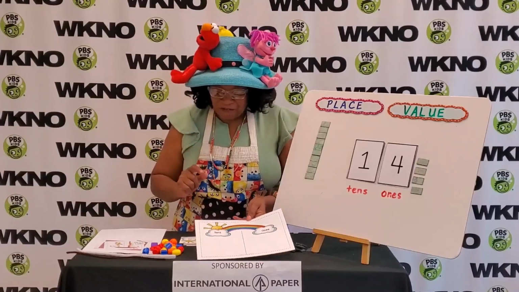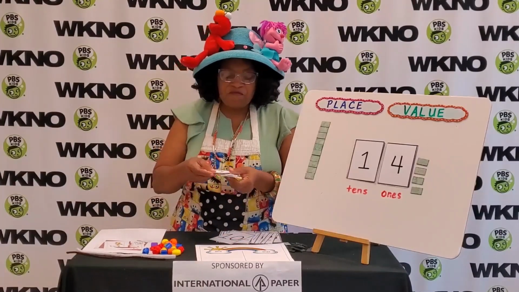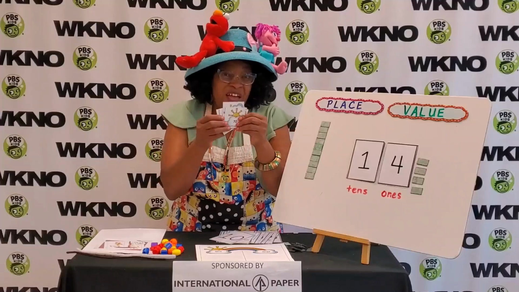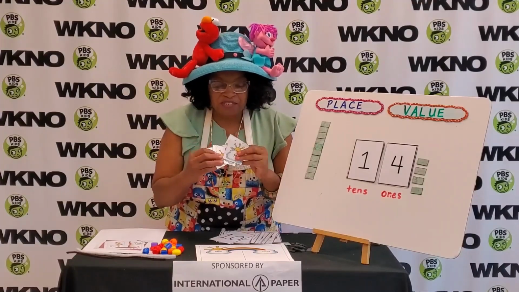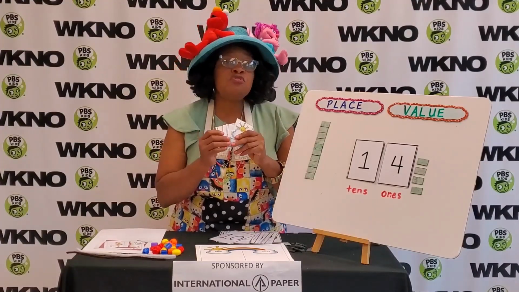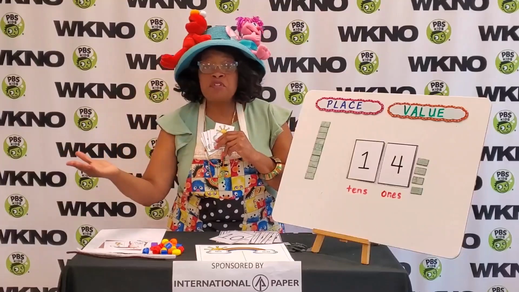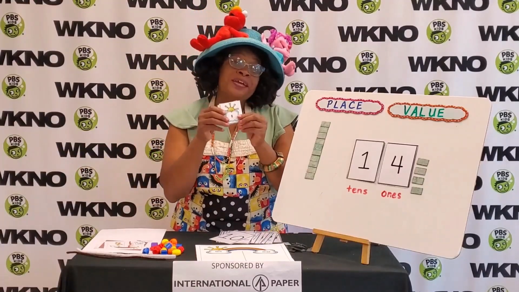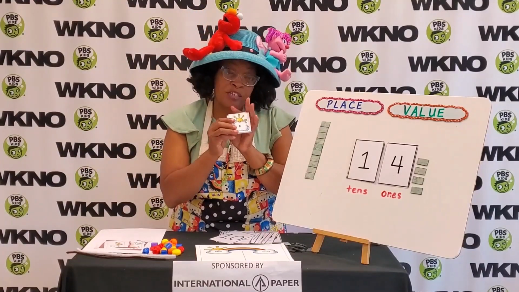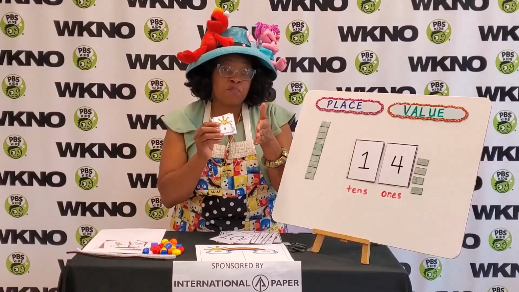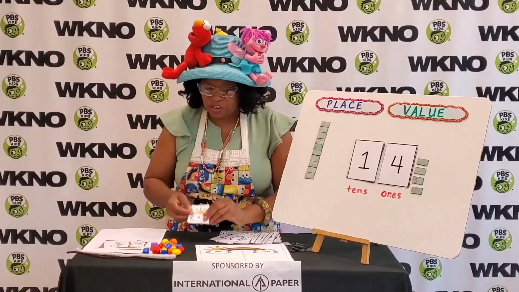So I have cards that have different values on them. And you can see that they have different values. I have 70, I have 1. You can do this to as large of numbers as you want to, or you can print out as small of numbers as you want to. If you just want to start with ones, place values, you can do that too.